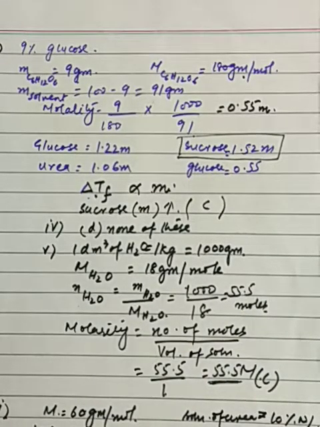Now boys, next part is a solution containing 1 gram of non-volatile solute will have.